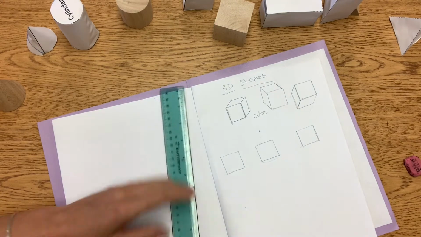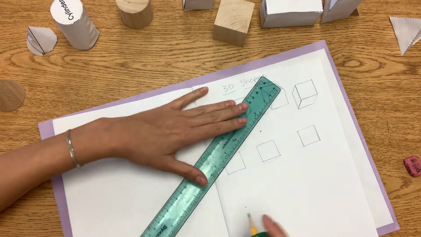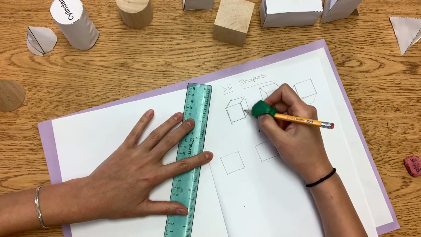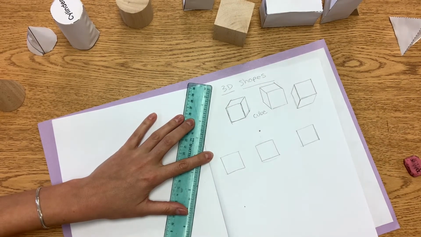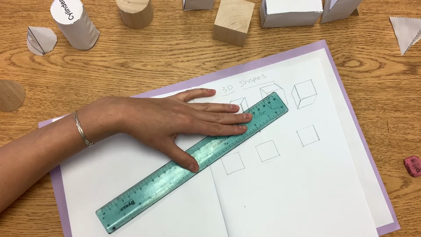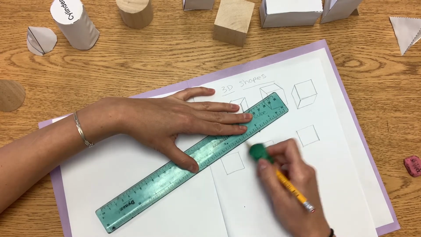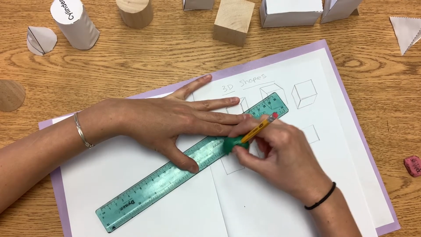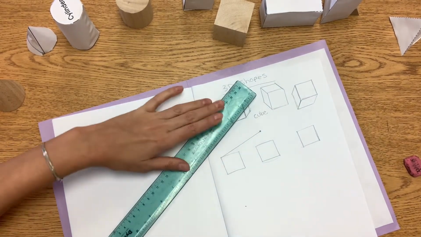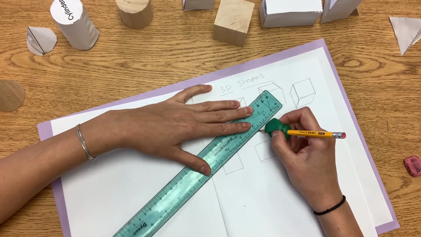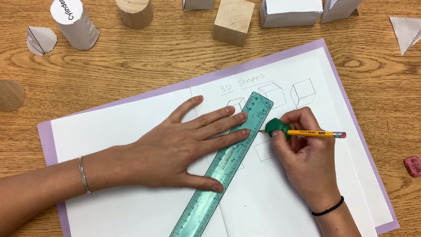Now using your ruler, here's another way that you can create 3-dimensional shapes without the use of parallel lines. When you're doing 1-point perspective, your lines are going to be coming together a little bit. So here I have my focal point lined up with my corner. I'm going to draw a light line all the way from the focal point to the corner. And I'm going to do that with all of 3 corners on this square.